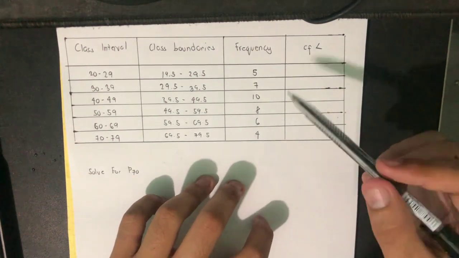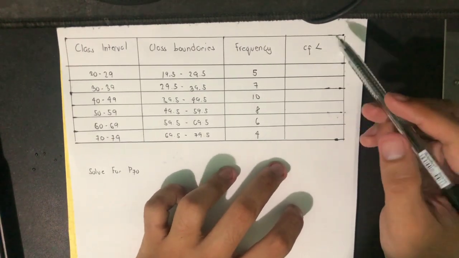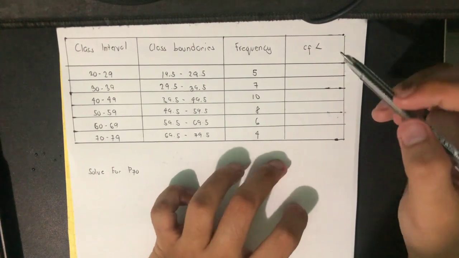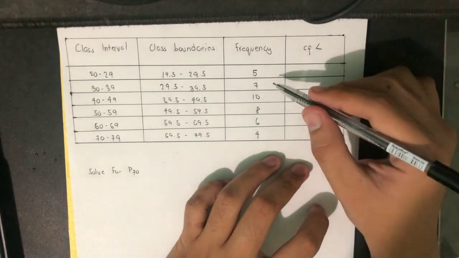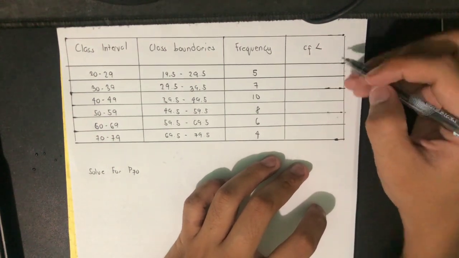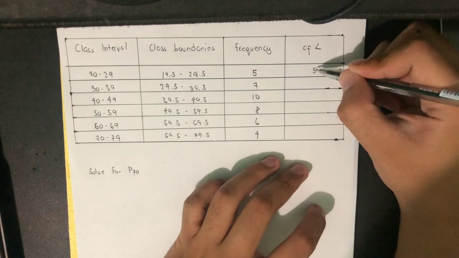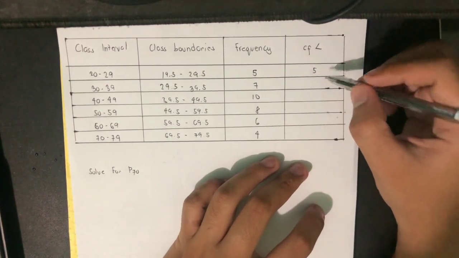Now, let's find the cumulative frequency. In getting the cumulative frequency, we first copy the first row, so 5. Then add it with the second row.